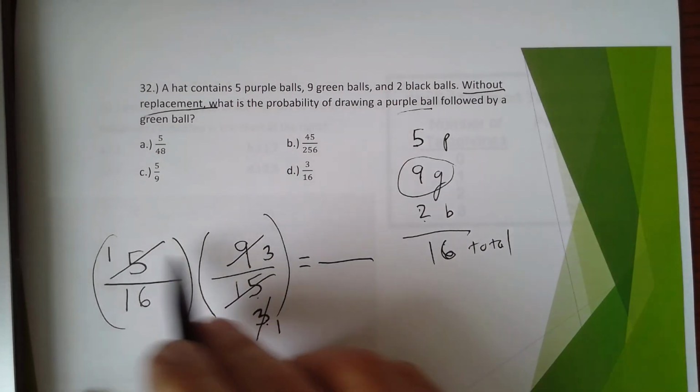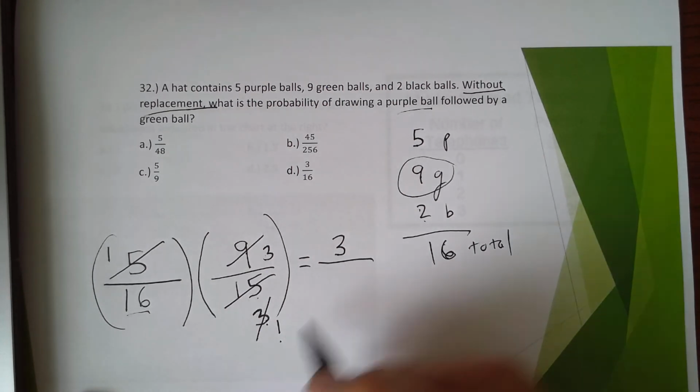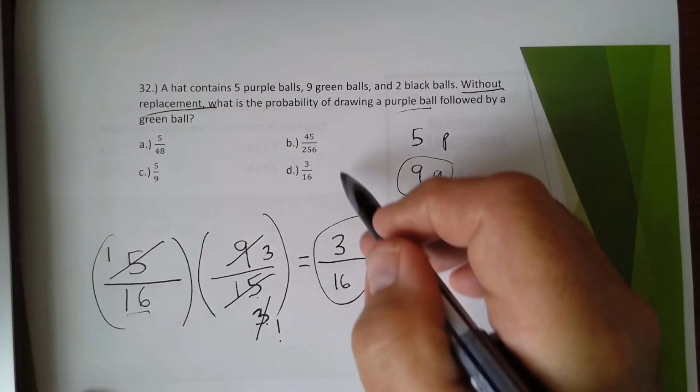So now we go 1 times 3 is 3. We have 16 times 1 is 16. So 3/16, which is D.